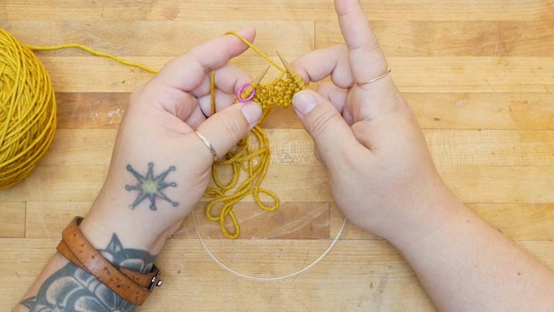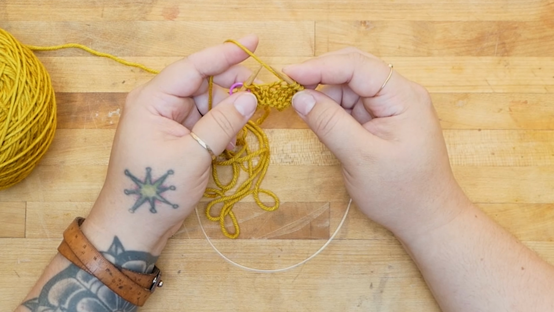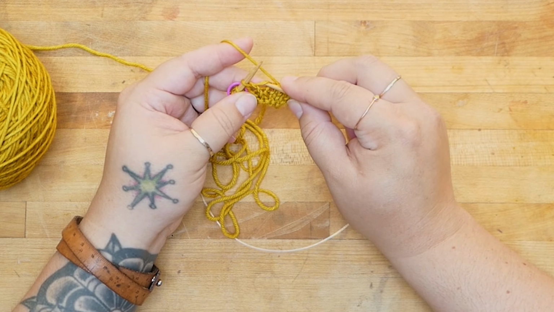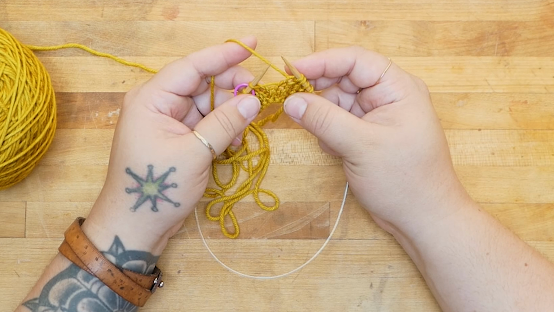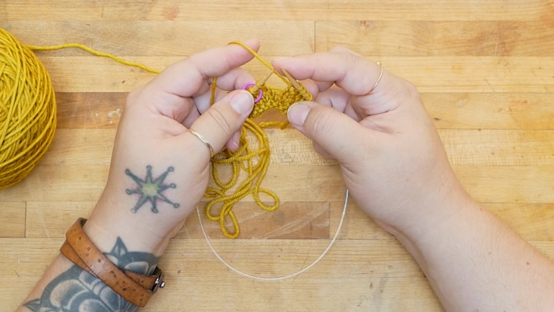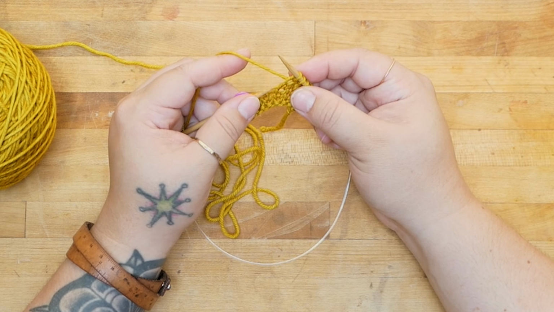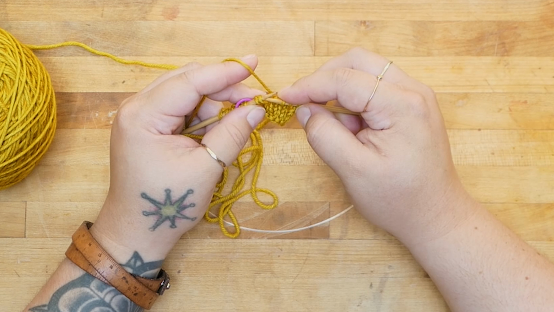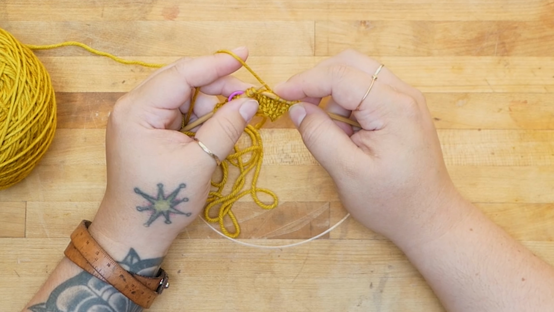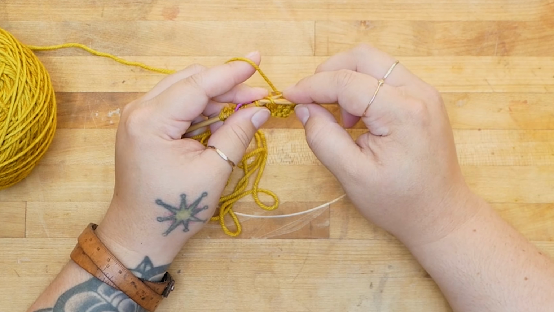Now that I am at the spot where I want to do my increase, I'm going to look for the strand in between the two stitches on my needles. What we're going to do is take that strand, turn it into a loop, and then knit a stitch into that loop. So what you want to do is to take the needle in your left hand and pick up that loop from the front to the back. And then you're going to want to knit through the back of that loop.